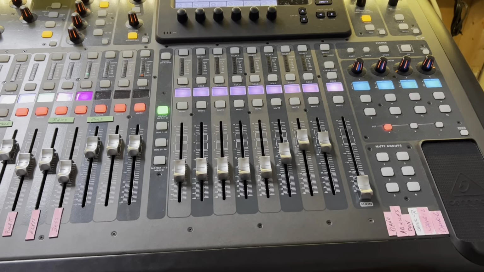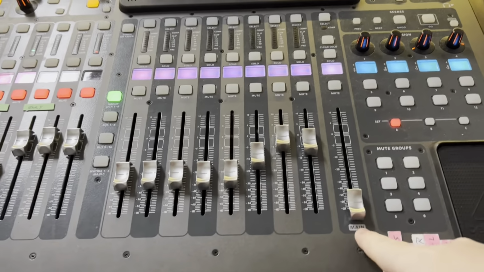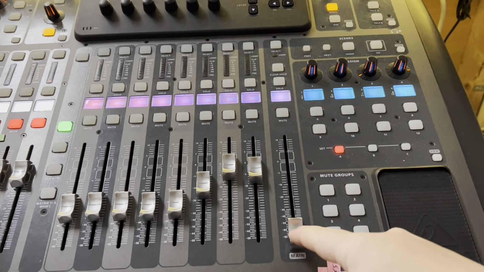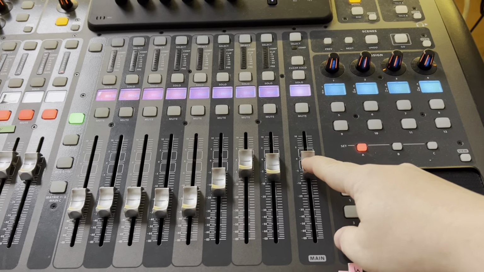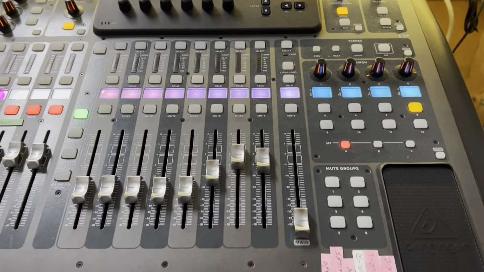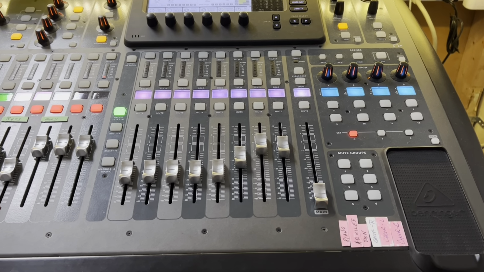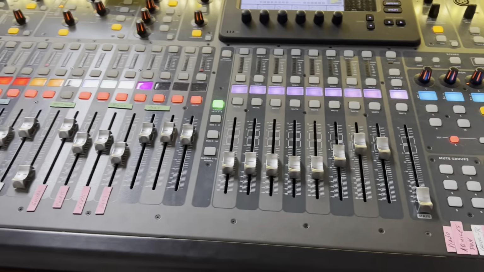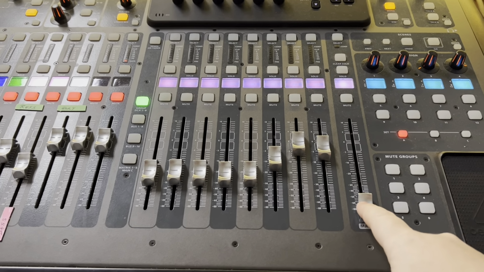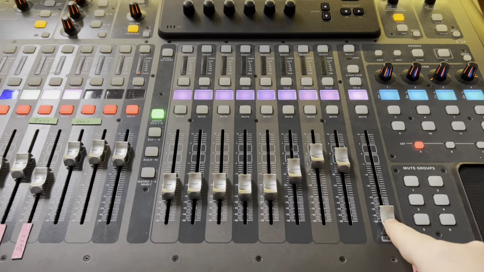One more time on the soundboard, once you turn it on, don't forget the main, which you can see right here. It'll start at 0, so turn that up. I've had times when I've come up here, wondered why in the world am I not getting audio? I'm doing everything else right, and finally I get audio because I happen to push this slider up.